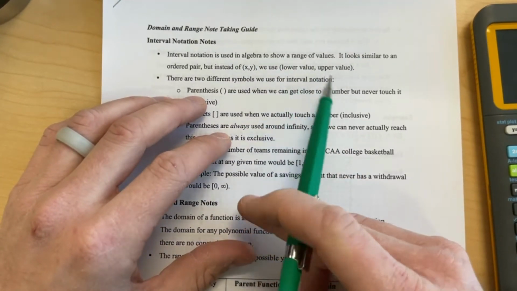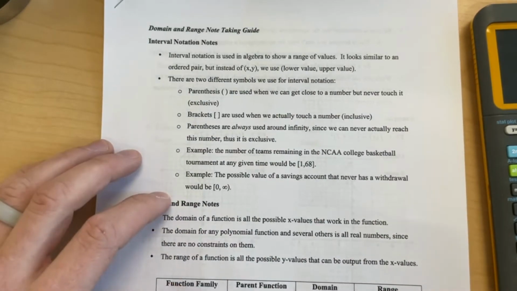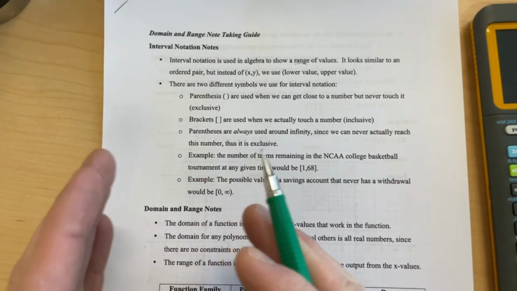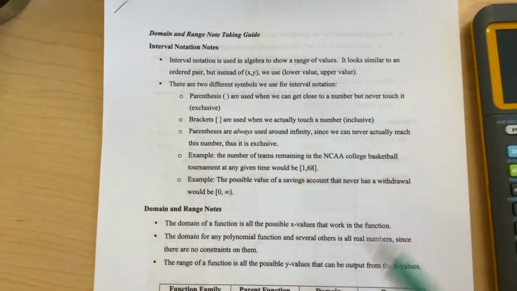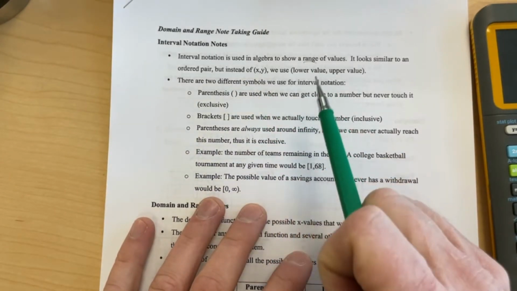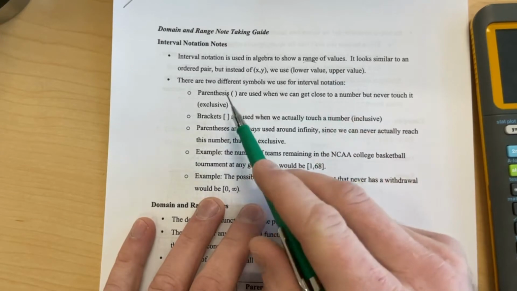And don't confuse this idea of range with that idea of range, right? When we talk about a range of values, we just mean from one place to another. So from like 5 to 10 or something like that. It looks similar to an ordered pair, but instead of x comma y, we always write it as the lower value comma upper value. And we'll use two different types of parentheses.